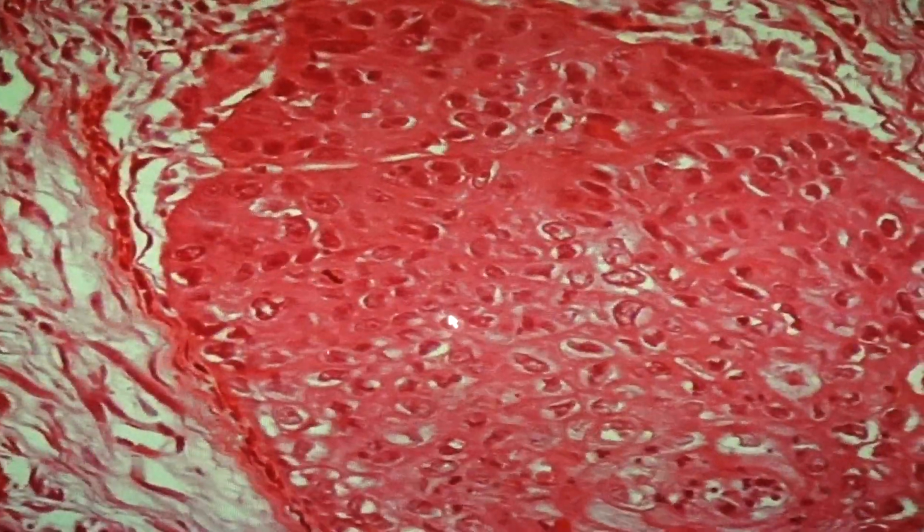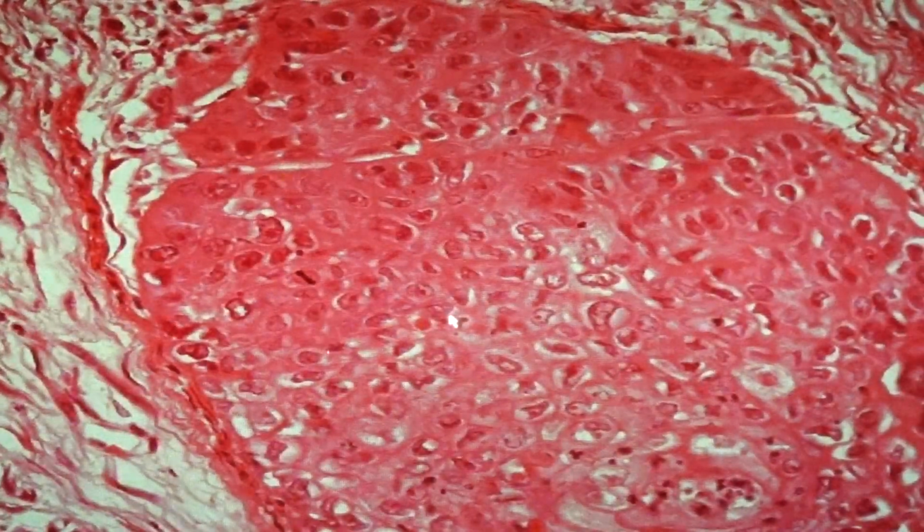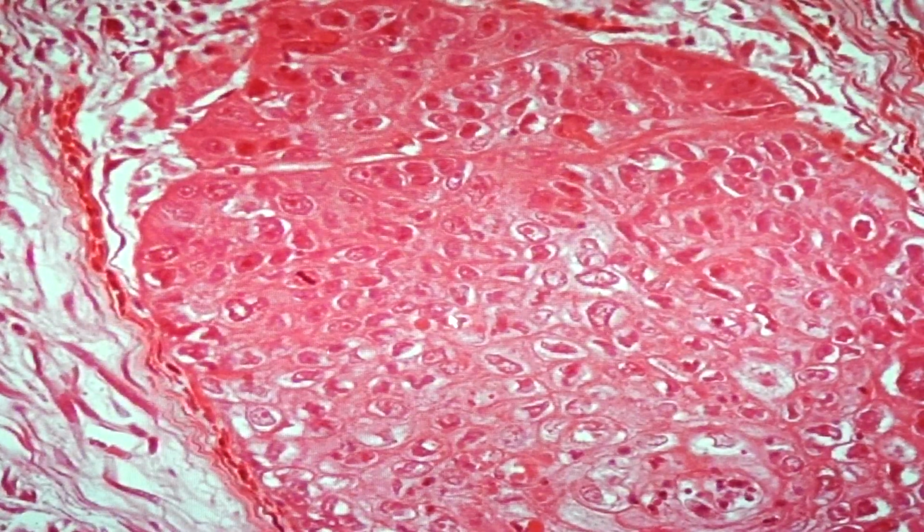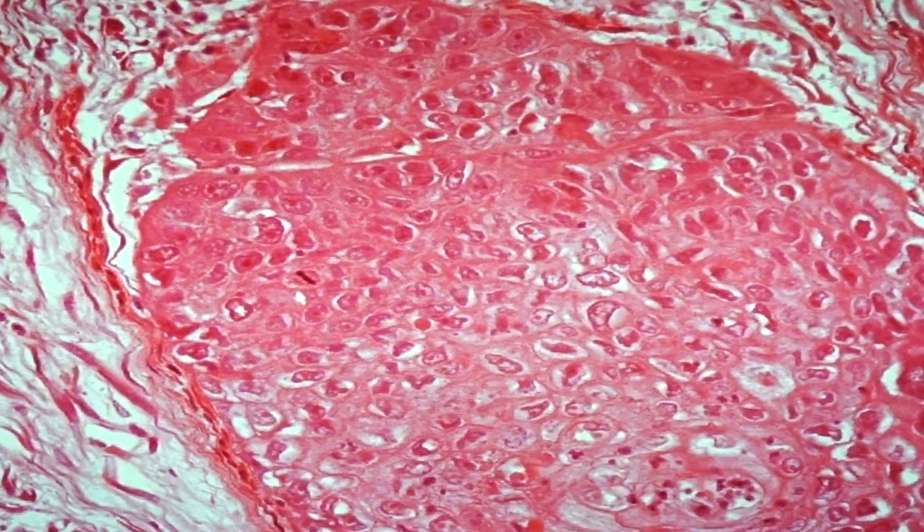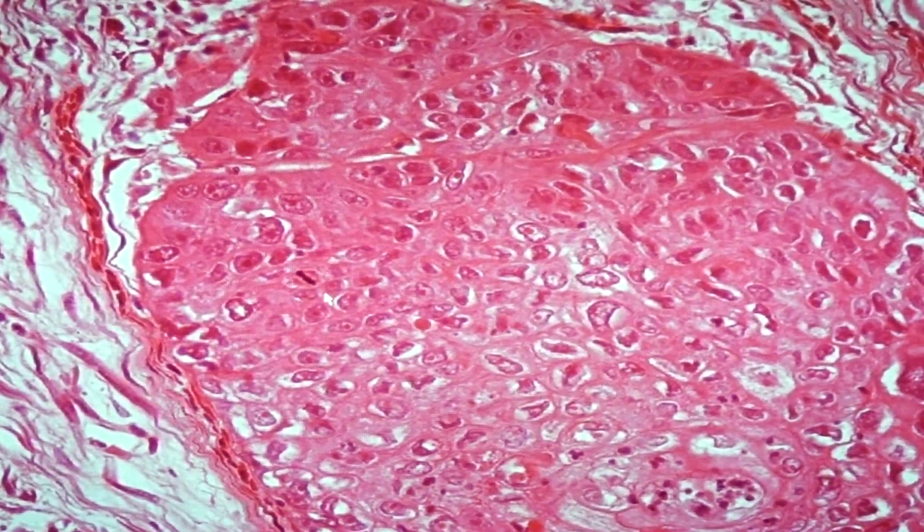These are composed of squamous cells. This is a mitotic figure. Next we go to slide 187.